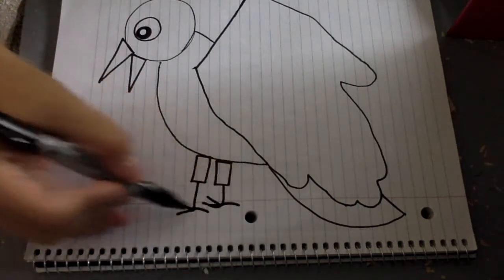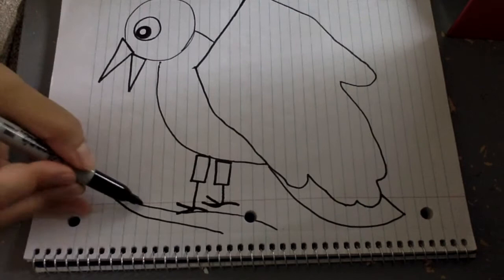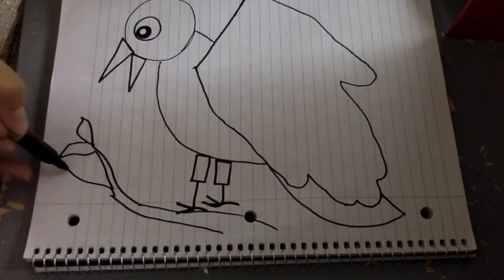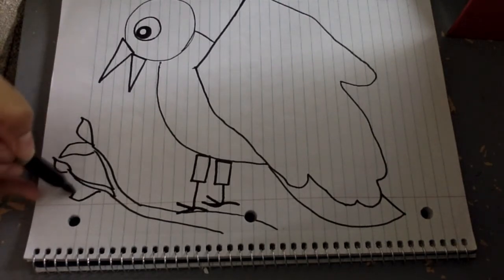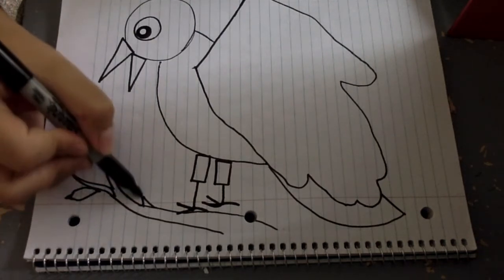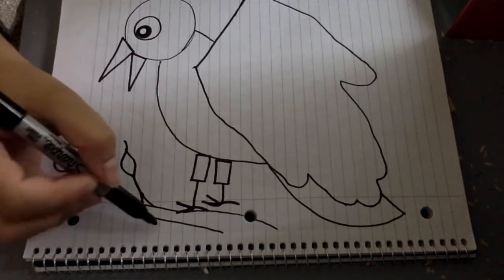And then you can either draw your bird on the ground or you can give them a branch to stand on. You can draw your branch however you want. What kind of lines are these? Organic or geometric? That's right, they're organic, because they're these curvy shapes that don't really have names.